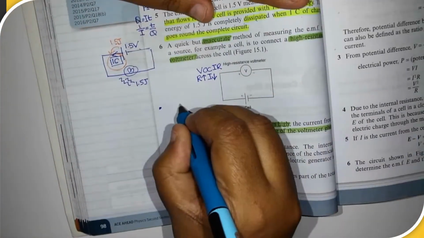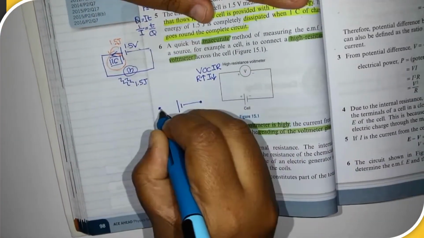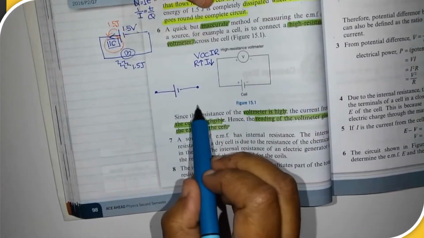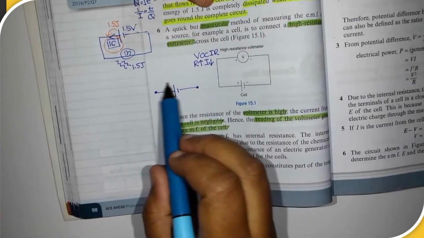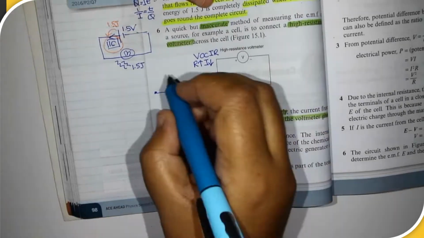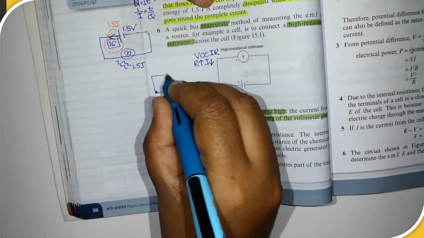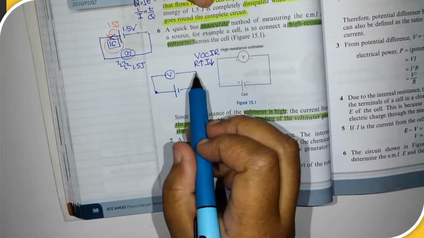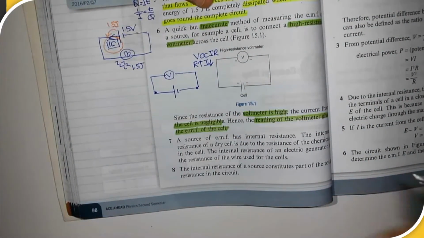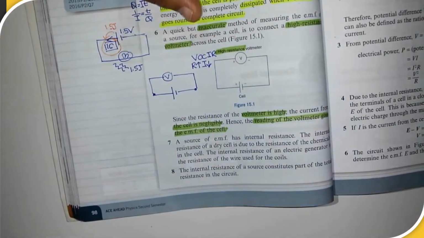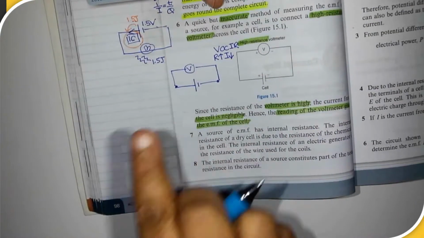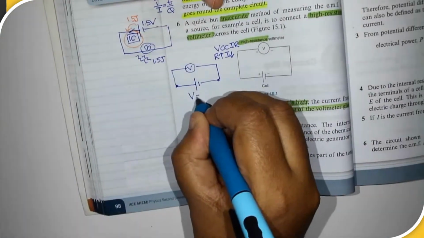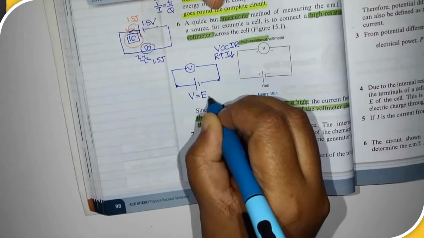Okay, so I have an EMF. This is not a complete circuit, so we consider this as an open circuit. When it is an open circuit, if I connect this to a voltmeter, there is no current that flows in the voltmeter. It's considered negligible, and it's a very high resistance. Take note of that, high resistance. So what reading will the voltmeter give? The voltmeter will give the reading of the EMF.